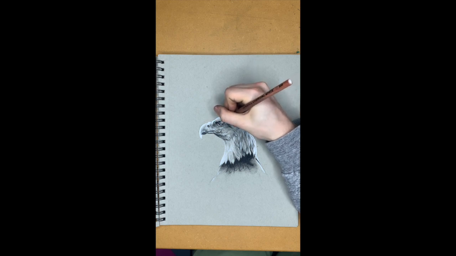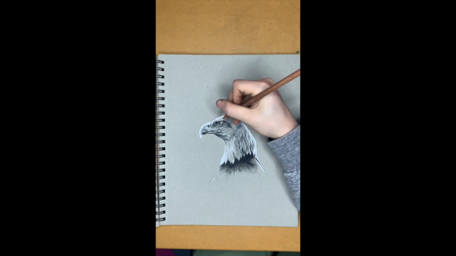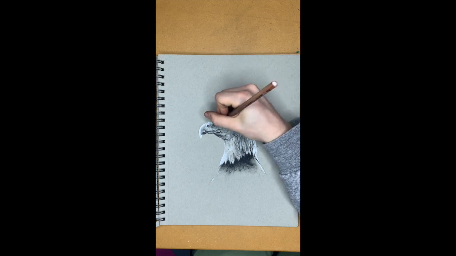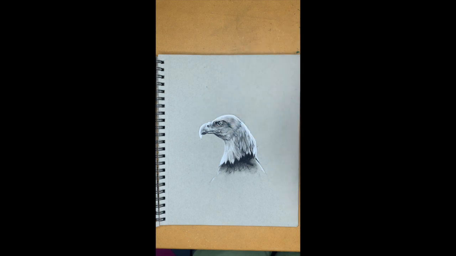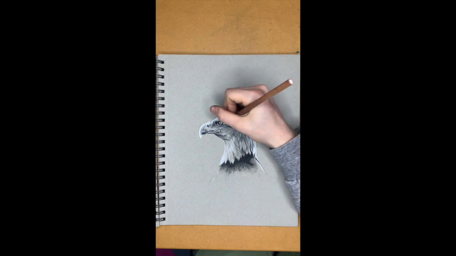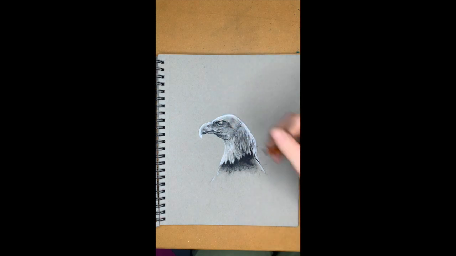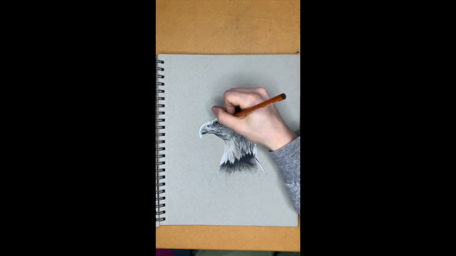So we've got one right there. You can really, really press down to get that white. We got another one right there. And that will give a really nice sense of a shadow. All right, we've also got this little section right there on the eye that's going to be a little bit lighter. Maybe define that a touch more.